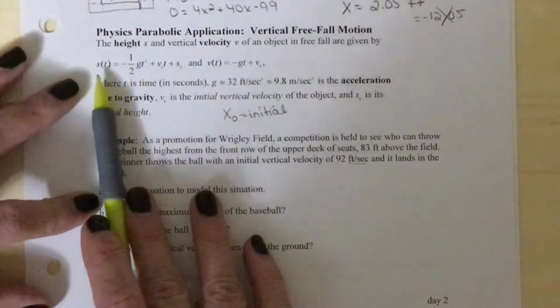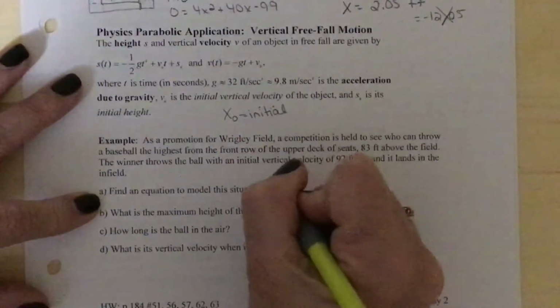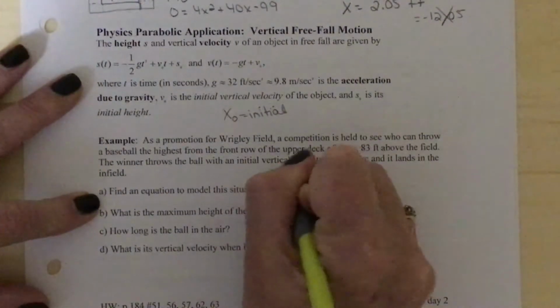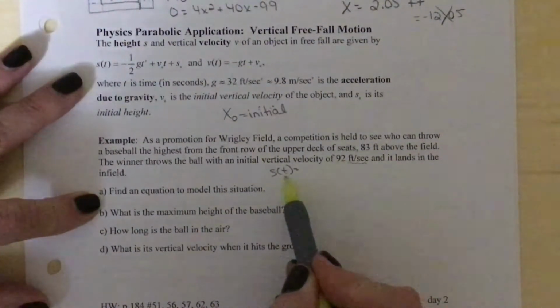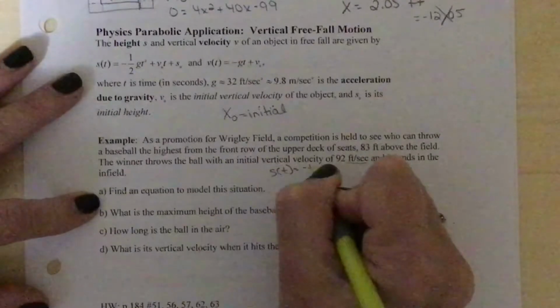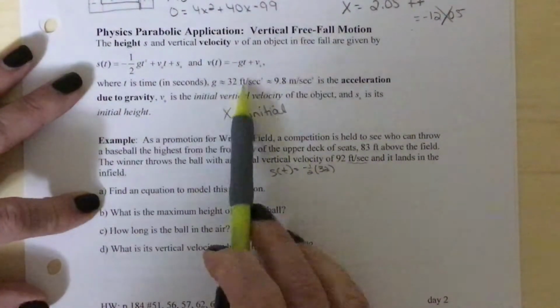So we're given the equation of height in terms of time. So I will start out with s of t equals, which is my height in reference to some time. So I'm going to have -1/2 g, which was going to be 32 because it's in terms of feet per second.